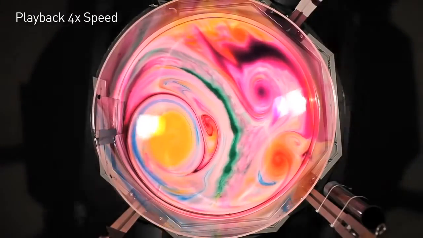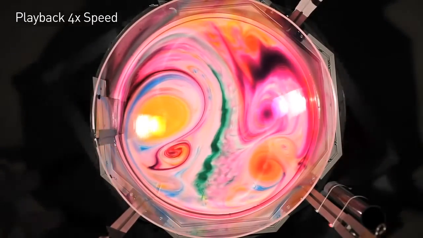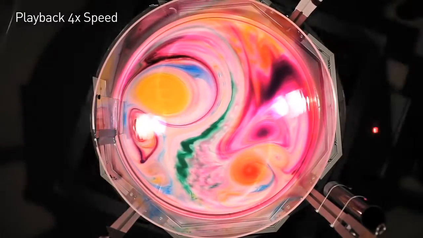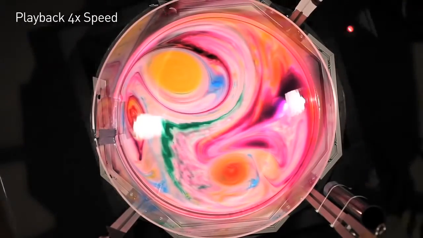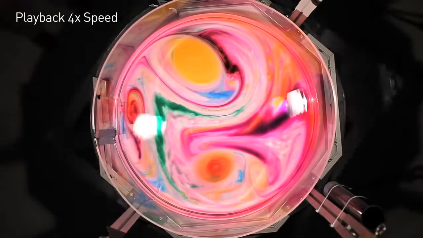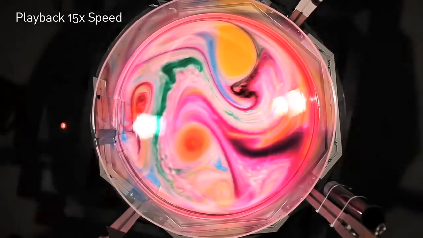And this is because all the structures in this flow are aligned along the rotation axis, just like we saw in the rotating creamer experiment. So these aligned structures have trouble mixing in 3D because they're largely 2D structures. Therefore, the dye doesn't really get mixed very efficiently, and you get these big, beautiful vortices.